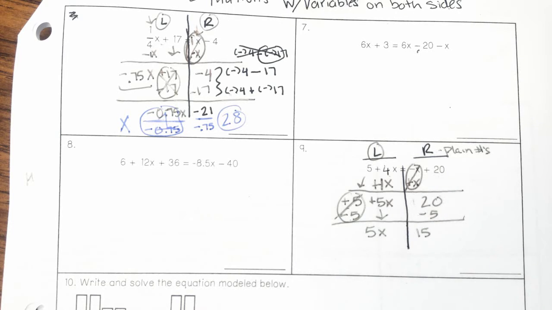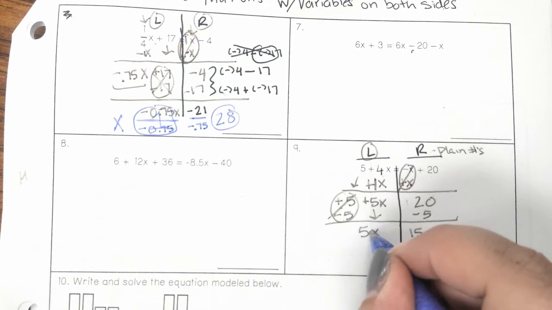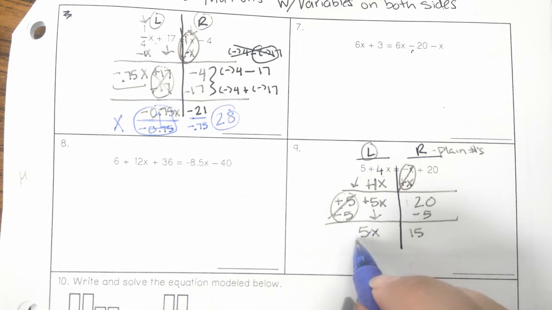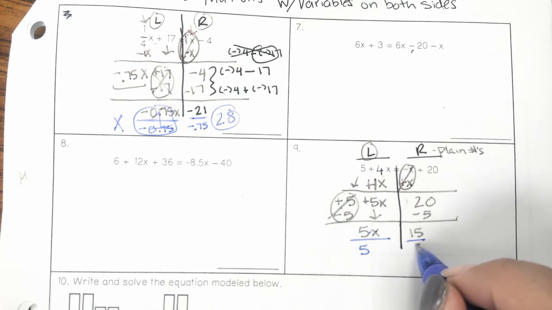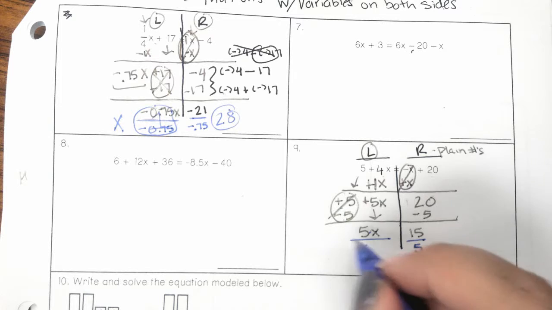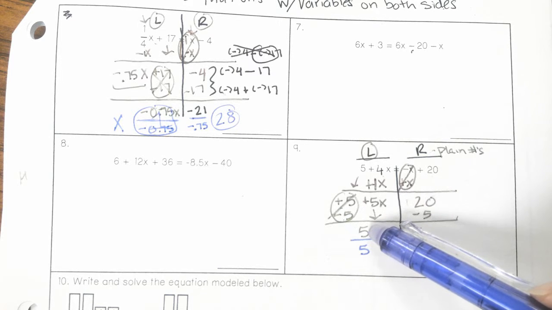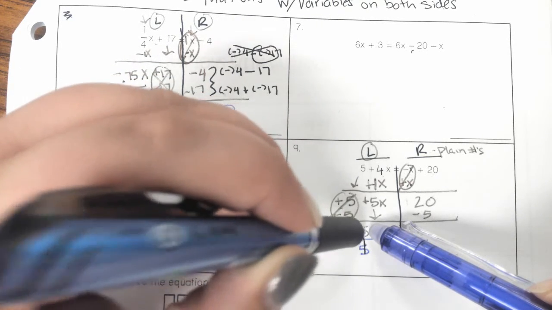The last step here is to isolate our variable. Well, this says 5 times x. The opposite of multiplying some number by 5 is to divide those numbers by 5. If I do that on the left, we also divide by 5 on the right. 5x over 5, let's ignore the variable for now. Well, 5 over 5 is just 1.